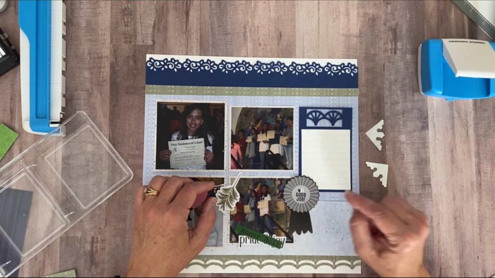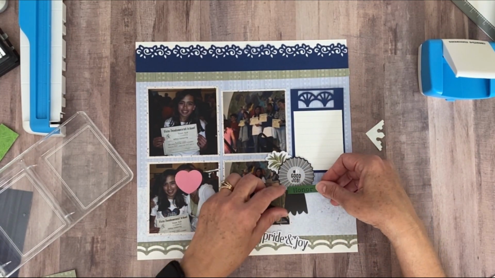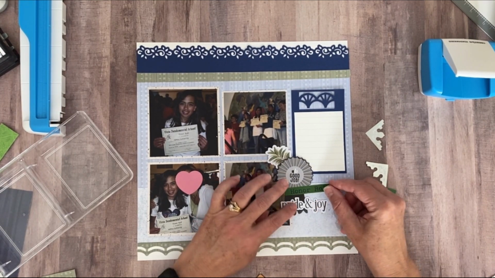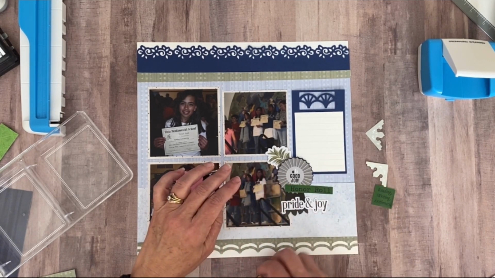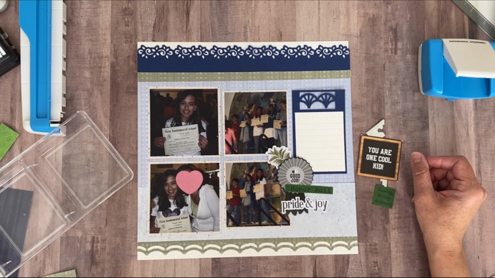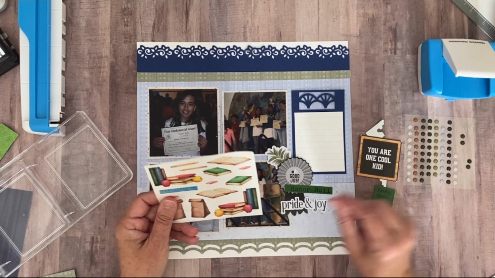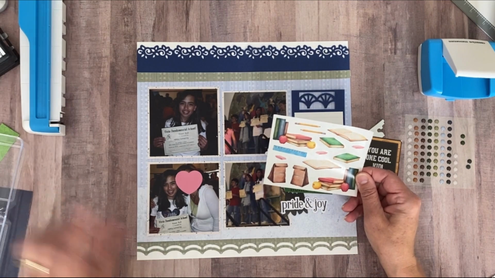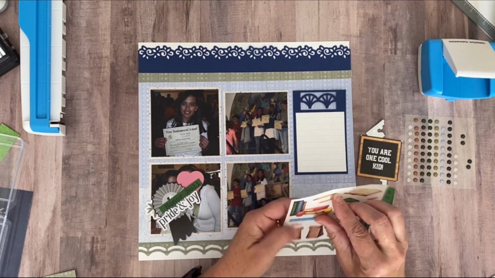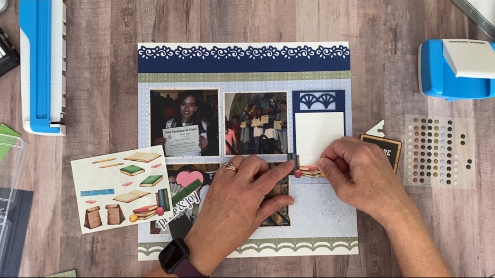Okay, so that one can go up on maybe some foam tape. I'm just going to keep playing with it down here. Let's see what we have. Good Job. This one says Reading, Writing, and Arithmetic. Pride and Joy. It gives you a lot of reading material, but I do have some journaling to write. I also found this one that says you are one cool kid. And we have enamel dots from the Welcome Home collection, as well as some old school books. I'm really liking the books. I think the books are perfect to go right here on the corner of my journaling box.